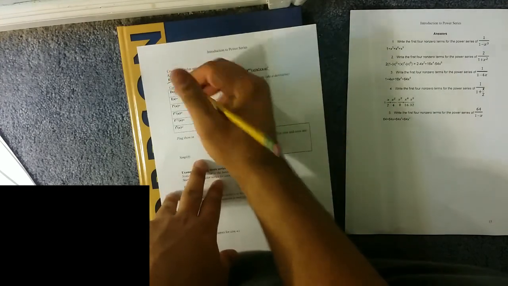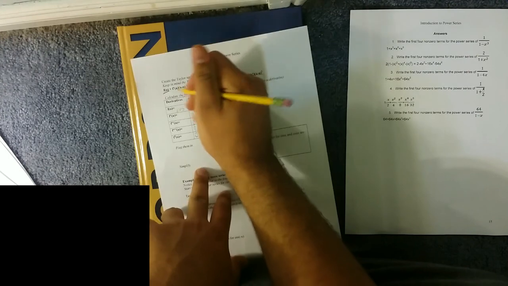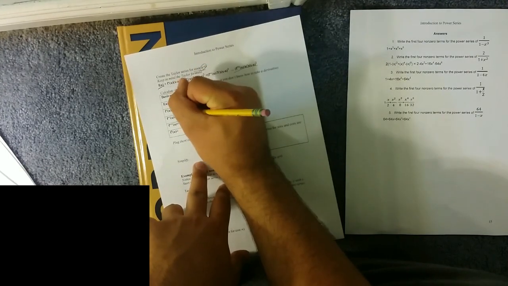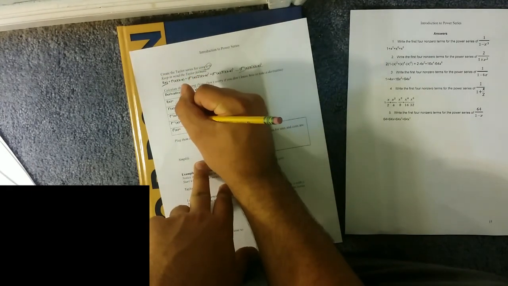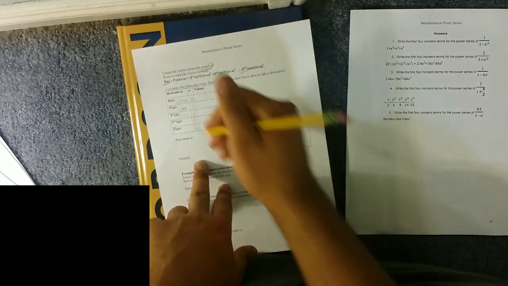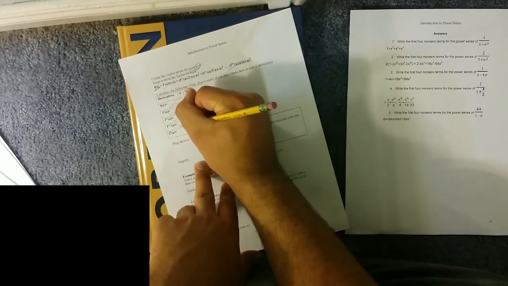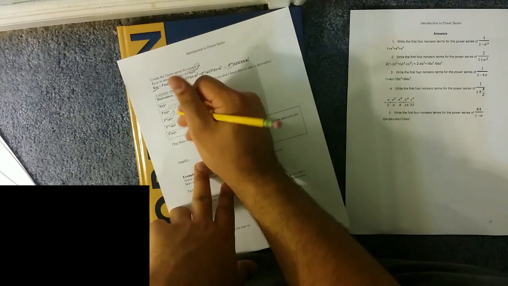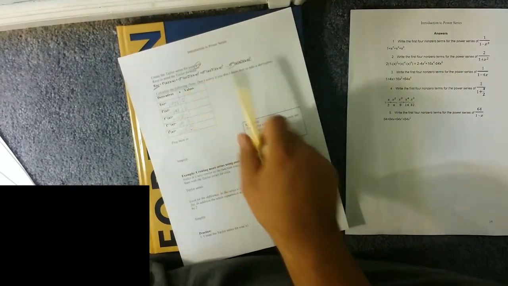Okay. Our original term is cosine, and I'm going to be giving you all the derivatives. The derivative of cosine is negative sine. The derivative of negative sine is negative cosine. The derivative of negative cosine is sine, and the derivative of sine is cosine. So it returns back to the original function for trig, and we're going to be just solving all of these at 0.